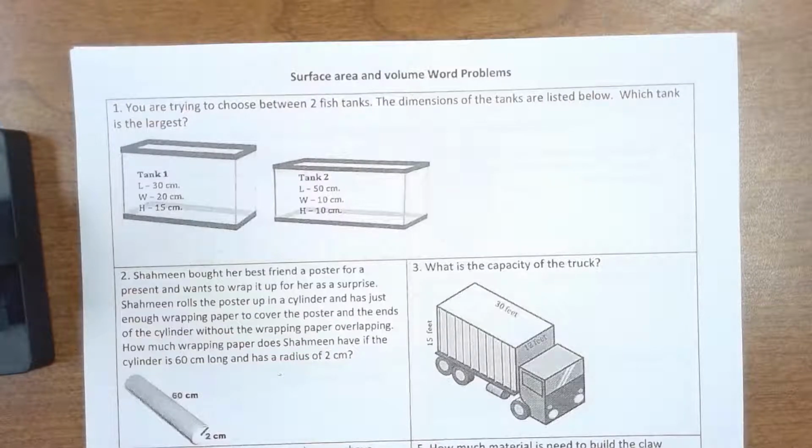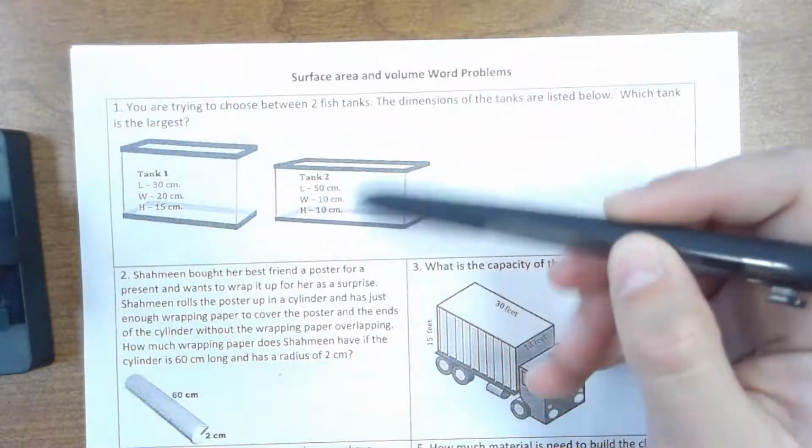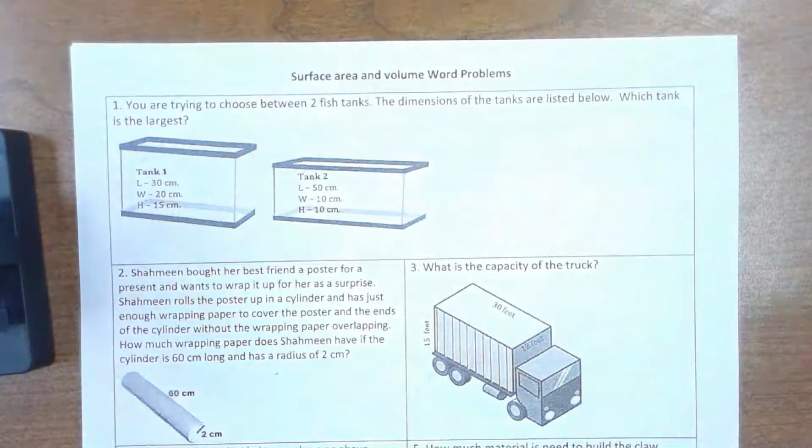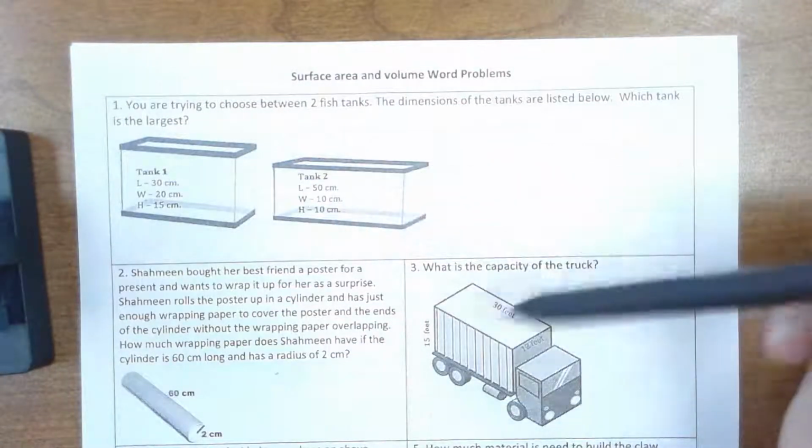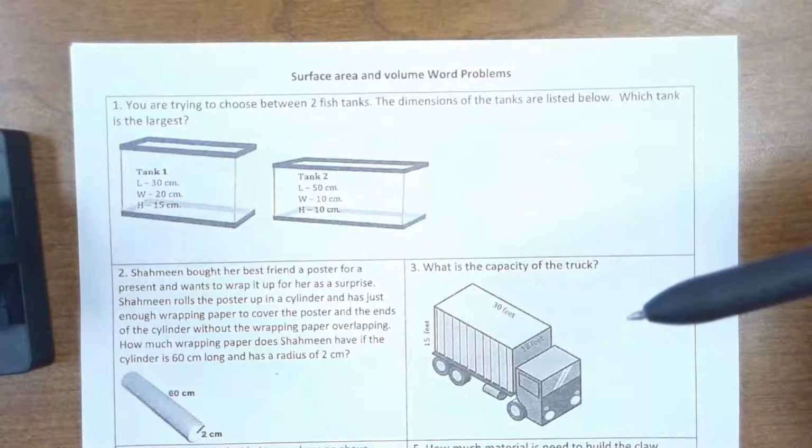In other words, we're trying to figure out which one has the largest capacity. So how much can be filled into each tank? If you're talking about filling up the tank, that is talking about volume. So let me restart. Surface area is the amount of space on the outside of the object. Volume is the amount of space on the inside of the object.